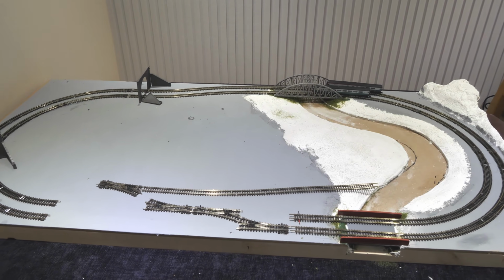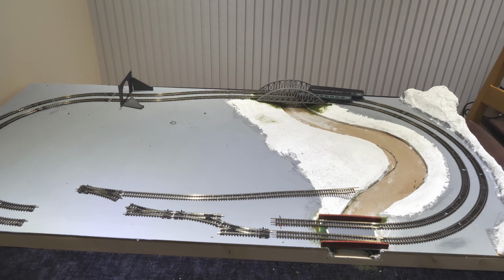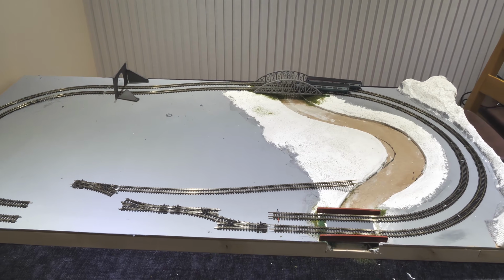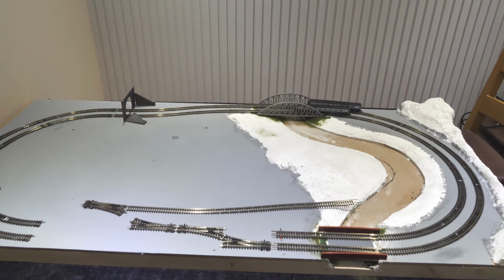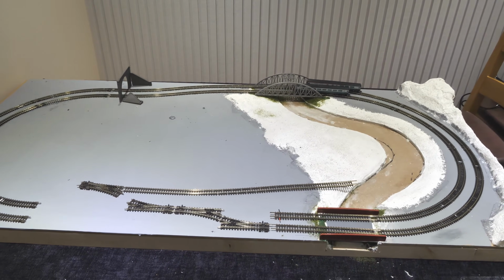Anyway, that concludes the end of part 2. In part 3 I want to get all the points fitted and the holes drilled ready for the point motors, and a lot more scenery added in.